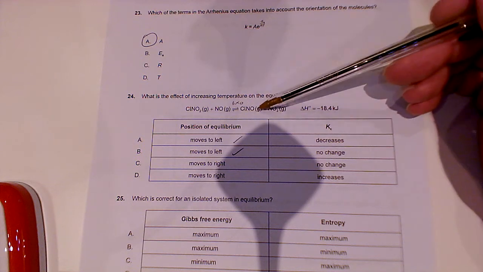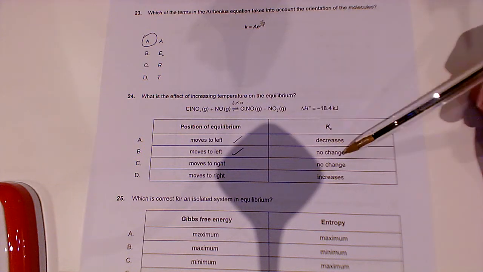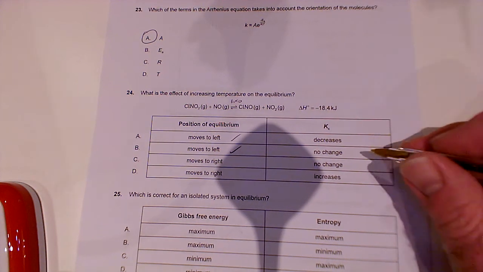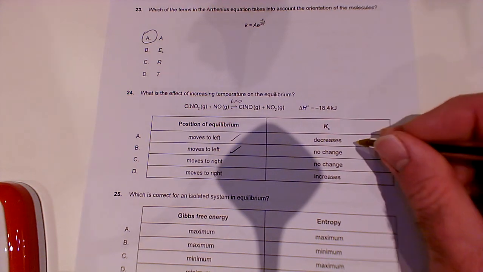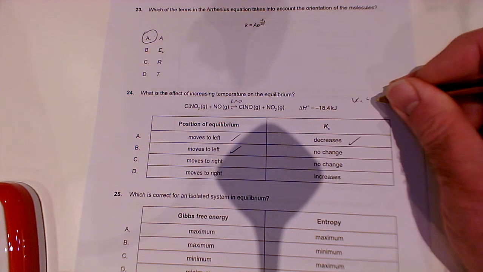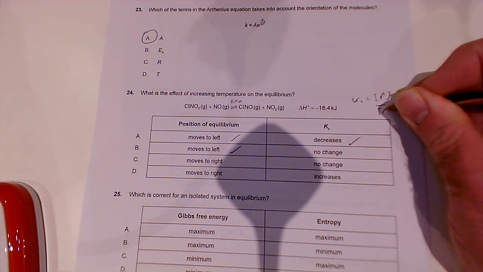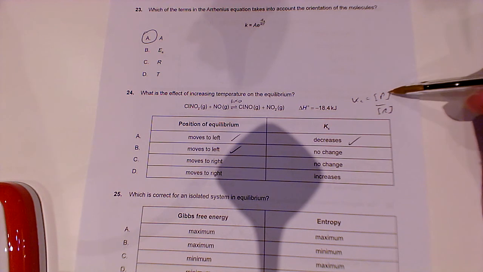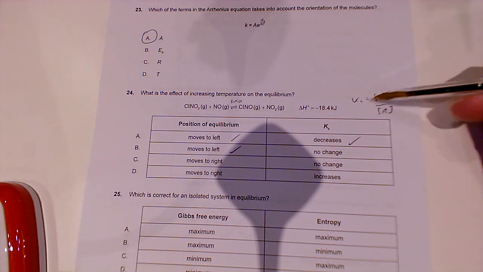If it had been changing the concentration of something or the pressure, then Kc would have remained exactly the same. But temperature is the one thing which does change it. Now, if it's going to change, then obviously it can't be this one. It's going to have to be that it decreases. And a quick way of checking that again is Kc, remember, is the concentration of the products over the concentration of the reactants. So if it shifts to the left, the concentration of the reactants increases, concentration of the product decreases. So smaller number on the top, bigger number on the bottom, that's going to get smaller.